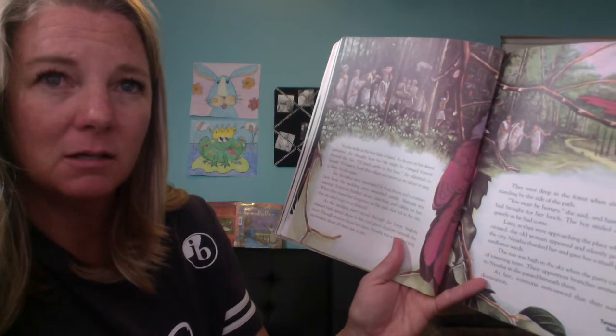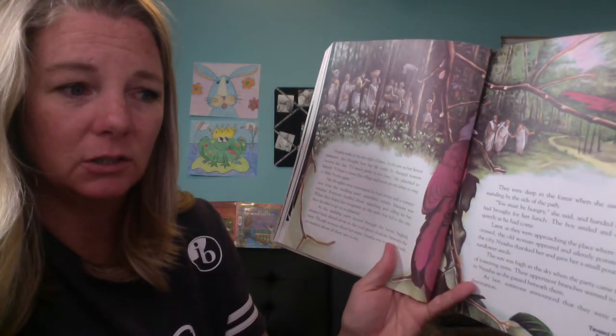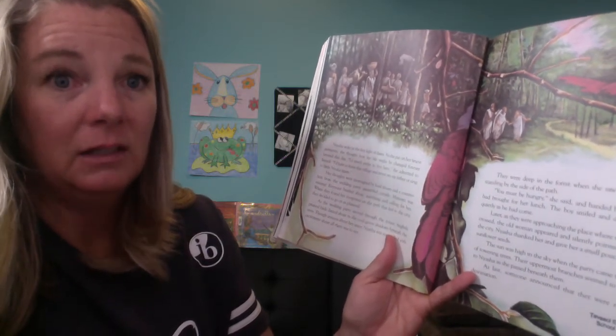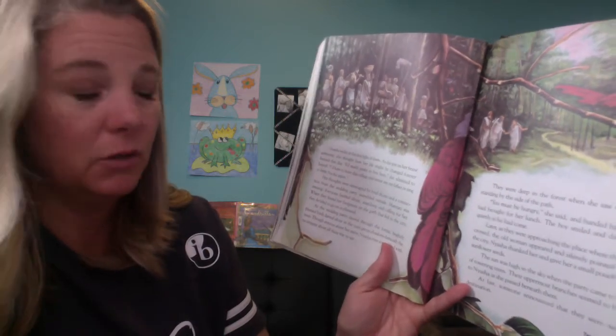What does that mean? She was anxious about her sister. Yeah, she was feeling really worried about her sister.